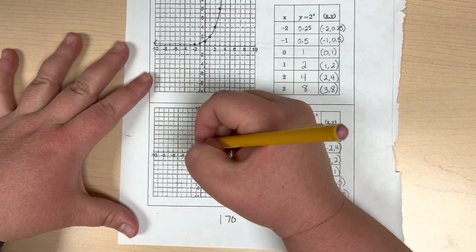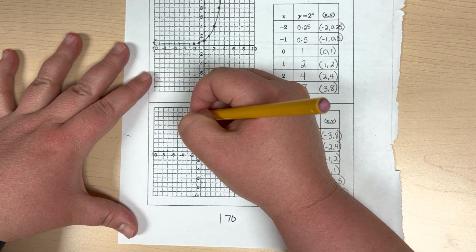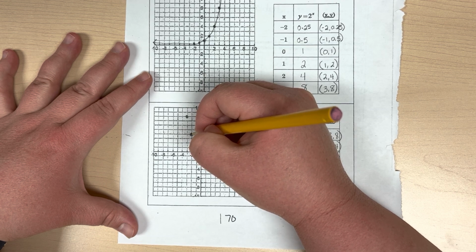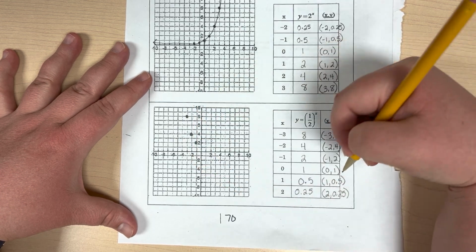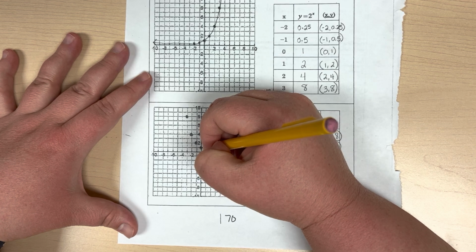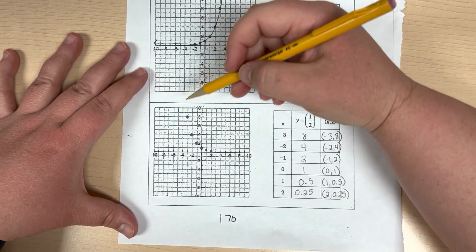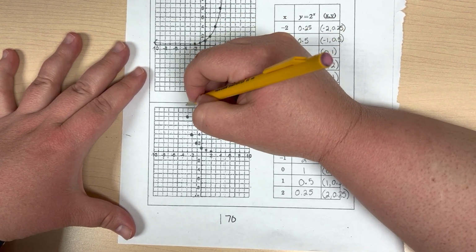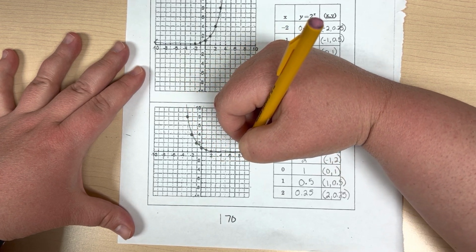So negative 3, 8 is here. Then negative 2, 4. Negative 1, 2. 0, 1. 1, 0.5. 2, 0.25. And once again, this graph is decreasing. It's starting high, but it's going to come low, and it's going to keep getting closer and closer to the x-axis, but never actually touching it.